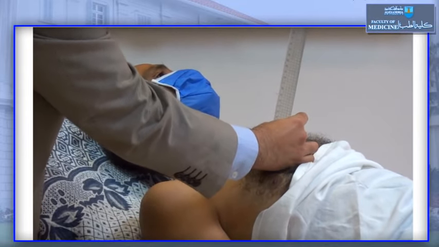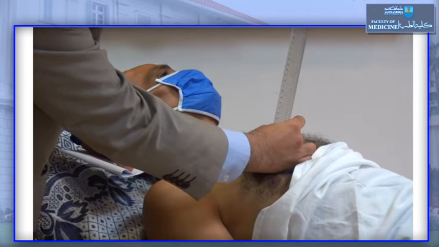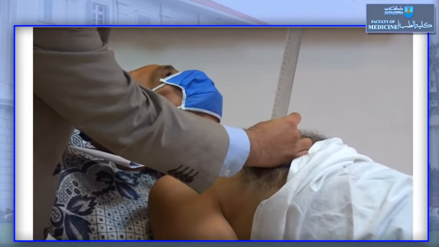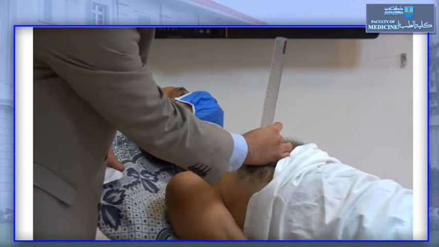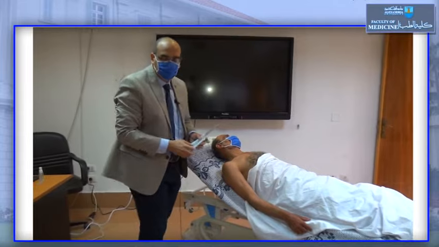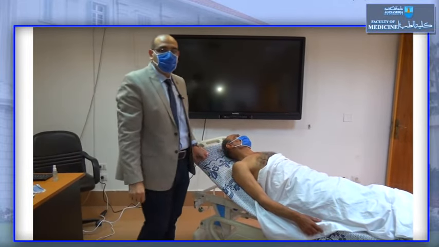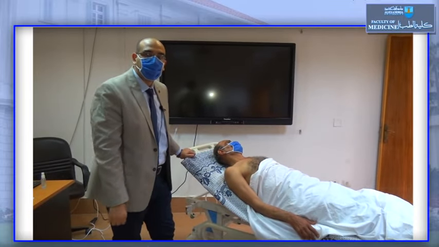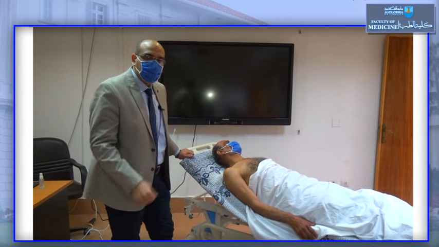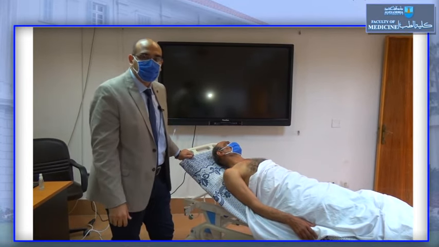Again, we put the ruler at the sternal angle. We put a paper from the upper level of the congested neck vein to the ruler. So the level of congestion here is 3 centimeters above the sternal angle. Is this normal? Yes, this is normal. Normally, the level of congestion is up to 3 centimeters of water above the sternal angle. If it is more than 3 centimeters, it is congested.